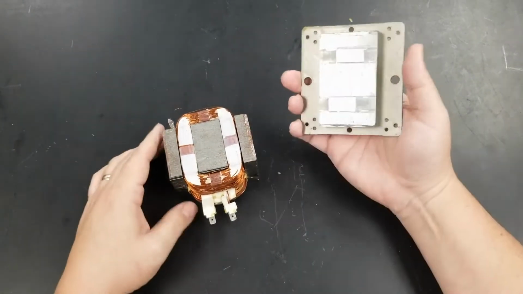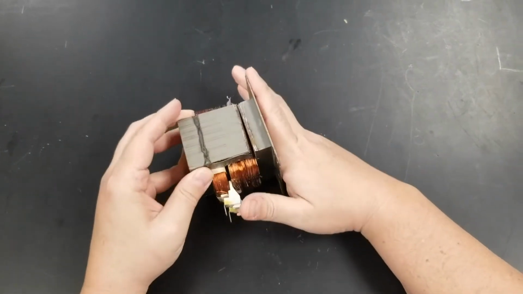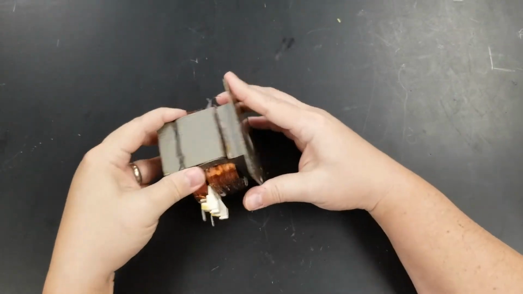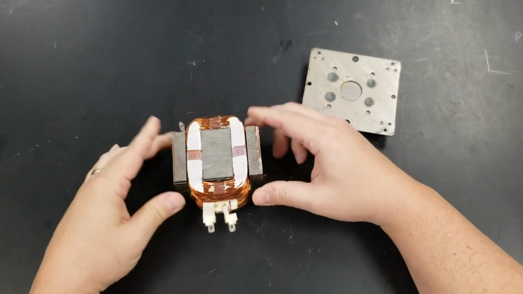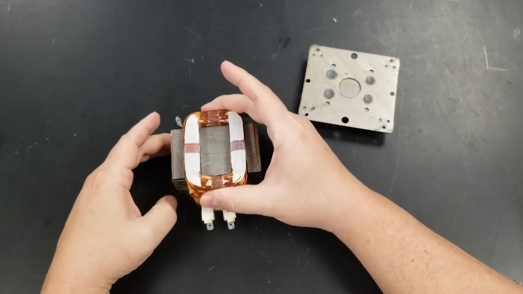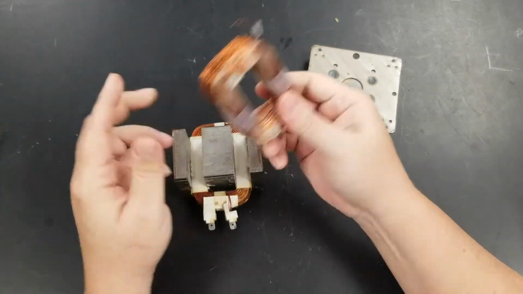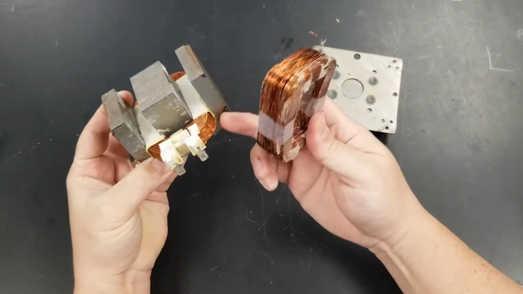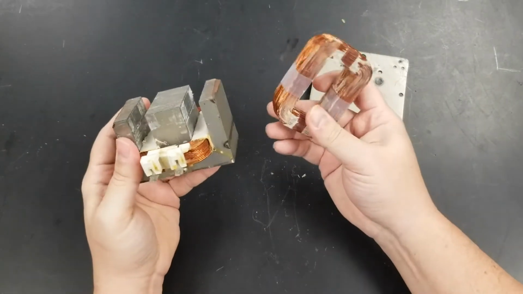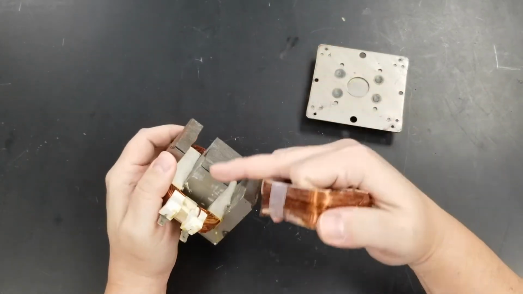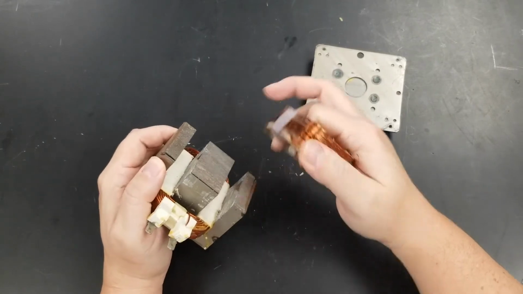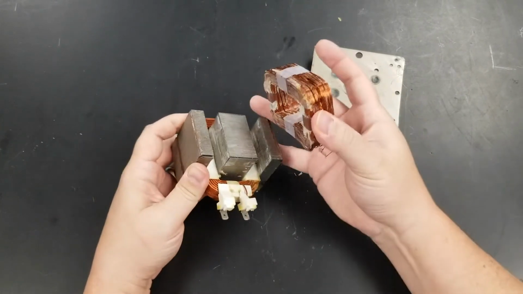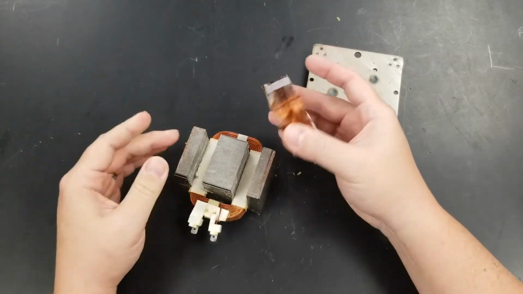It's basically this big block, and it was welded on and I cut it off. So when I take it off, you can see the insides. A transformer basically consists of two coils. Here's one coil that I've taken apart a few times, and then here's the primary coil. So a transformer is basically just two coils that have this big metal iron block between them. That's what's used to make these magnetic fields interact with each other.